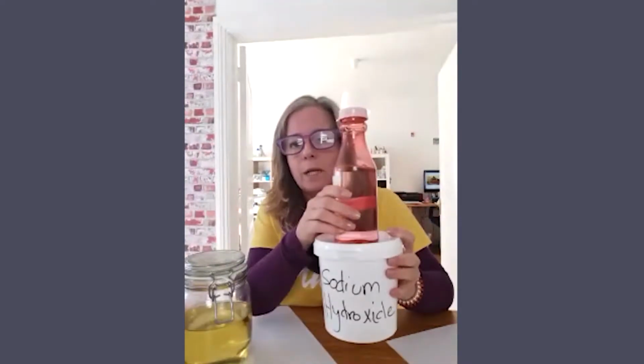So again, we have this solution and we pour it into the oil blend. I say blend because you can make a soap with one oil, which I'm going to show you later, or you can use many oils all together, or butters as well, because butters are solid oil at room temperature, a solid form of an oil, but they are chemically oil, right?